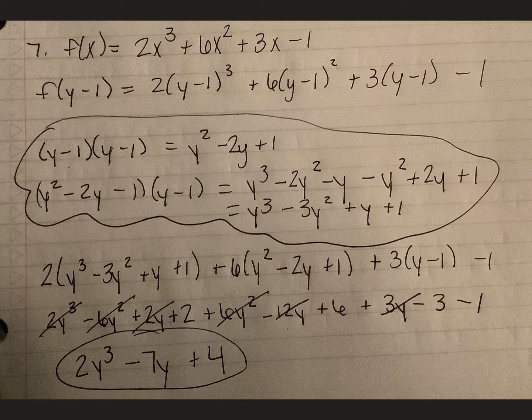Okay, and here is number 7, all worked out. We'll talk through it. Nobody asked for me to work out this one specifically in the video. Right, so f of x was 2x cubed plus 6x squared plus 3x minus 1. So we're plugging in y minus 1. So we have a y minus 1 cubed, y minus 1 squared, and a 3 times y minus 1 minus 1.